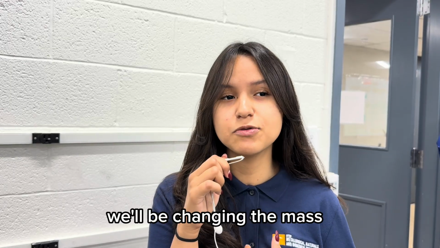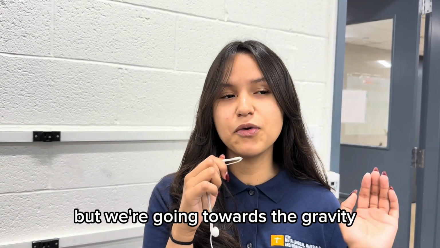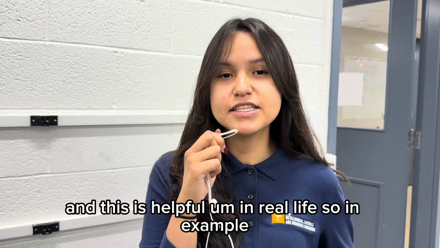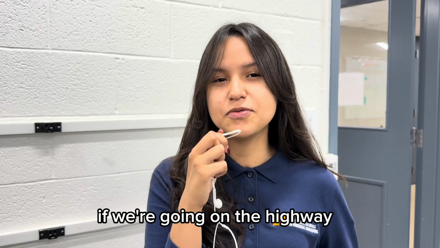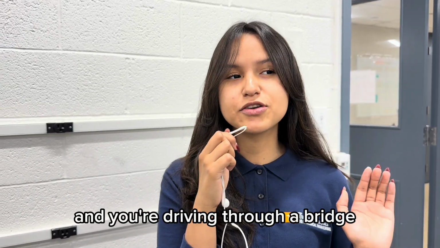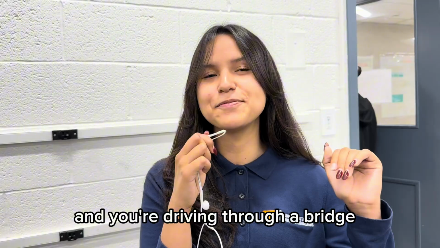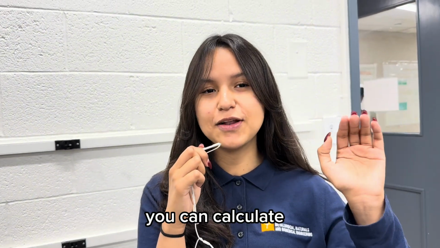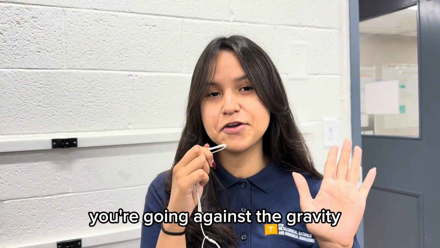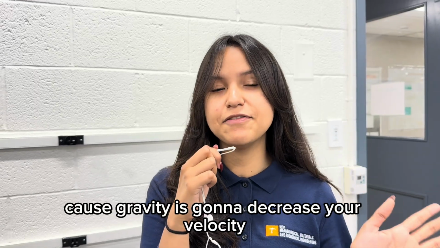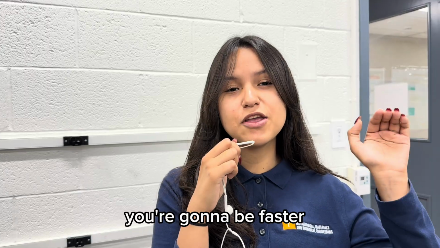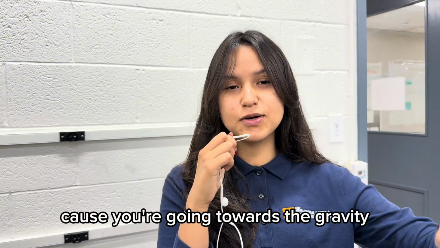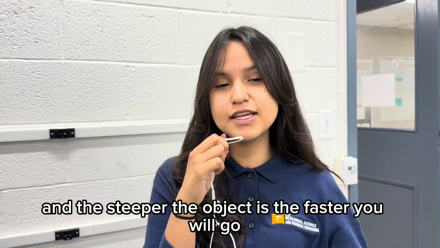So in our case, we'll be changing the mass, but we're going towards the gravity, and this is helpful in real life. For example, if you're driving on the highway through a bridge, you can calculate how much acceleration you're going to have if you're going against the gravity, because gravity is going to decrease your velocity. If you're going towards the gravity, you're going to be faster, and the steeper the object is, the faster you will go.